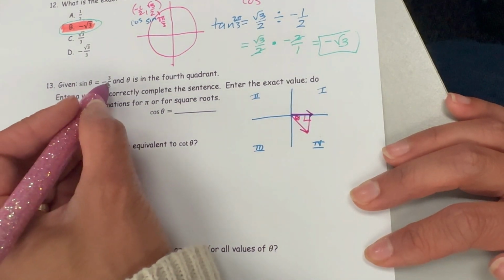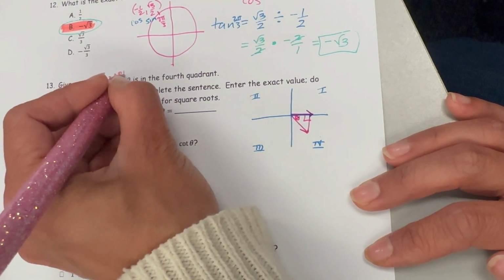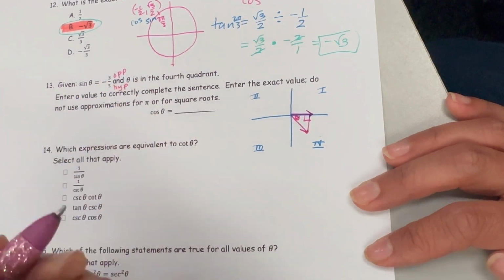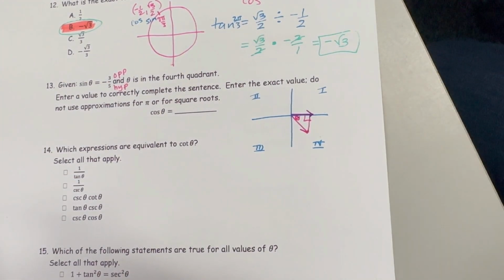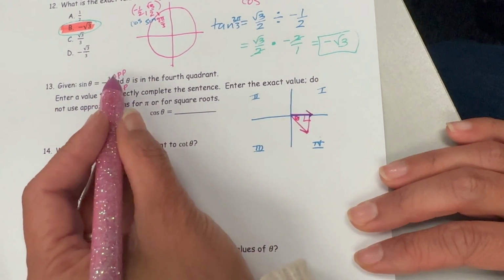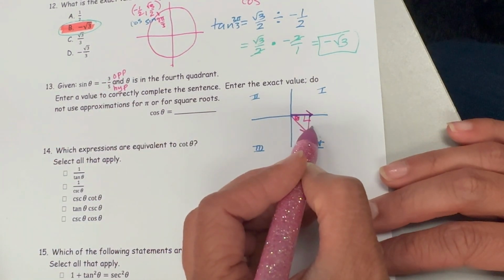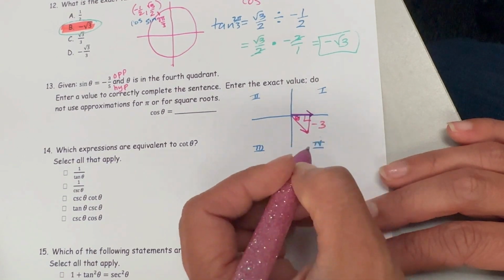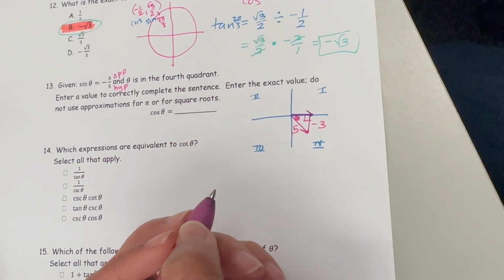And sine is negative 3/5. So I've got the opposite over the hypotenuse. Remember, in a fraction, when it's negative, you always put the negative in the top. So the opposite side from theta is across from theta. That would be negative 3, and the hypotenuse is 5.